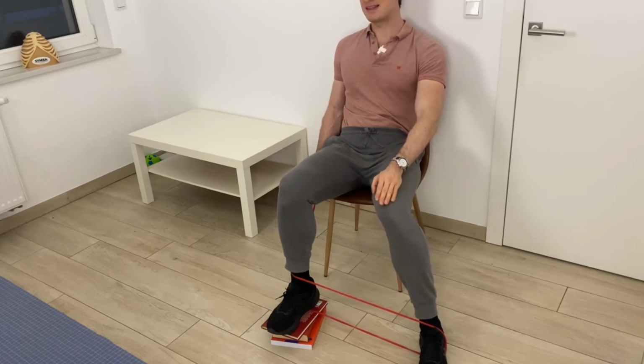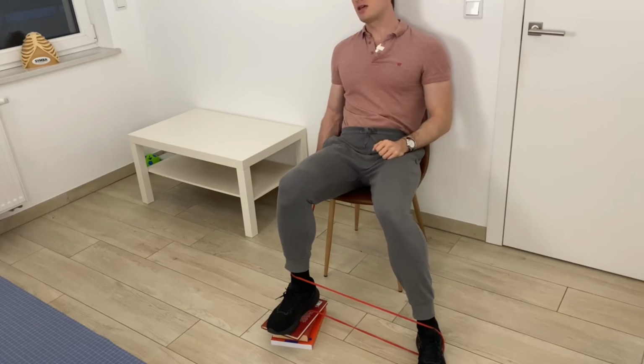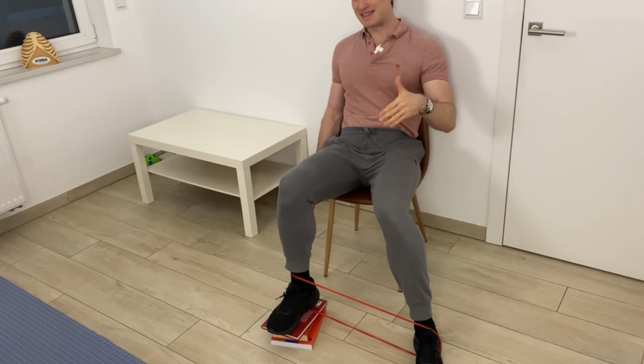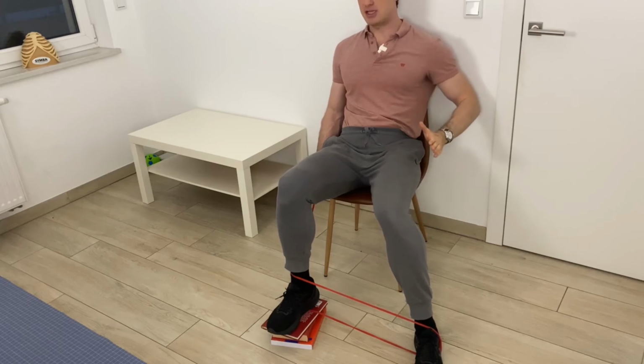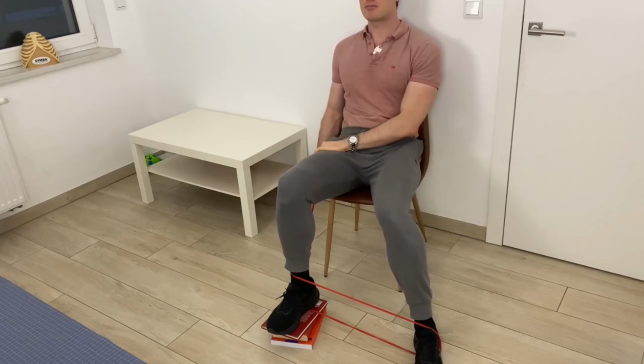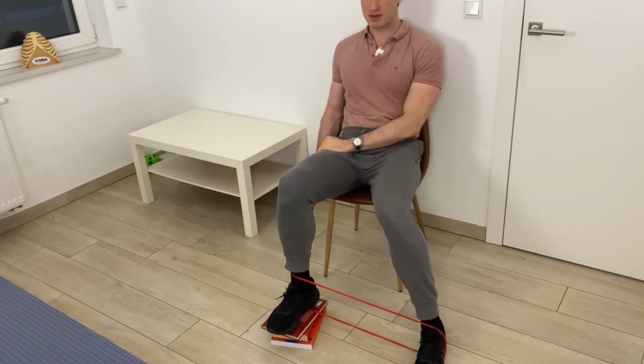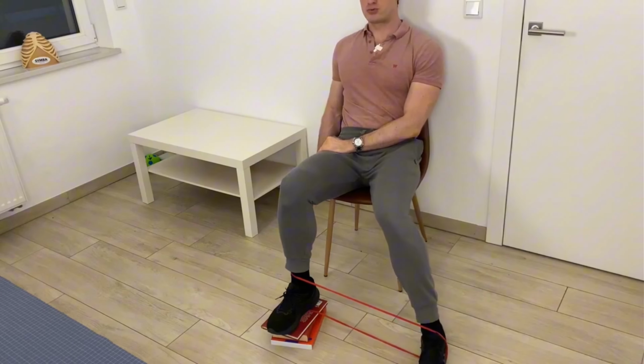Now, you may not feel the left glute med initially. You may start to sense it upon the 5-6 breaths or upon the second or third set. It's totally okay. Initially, the left TFL might kick into the game. It's totally okay.